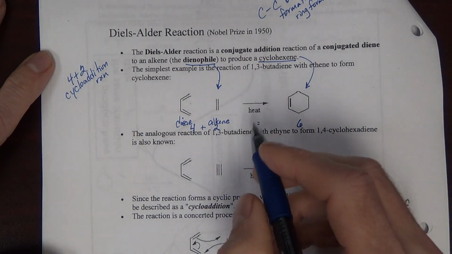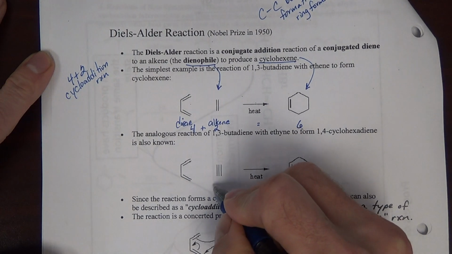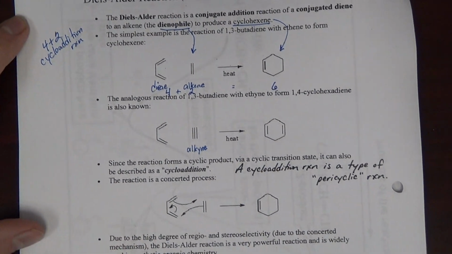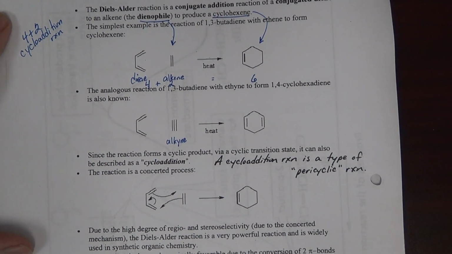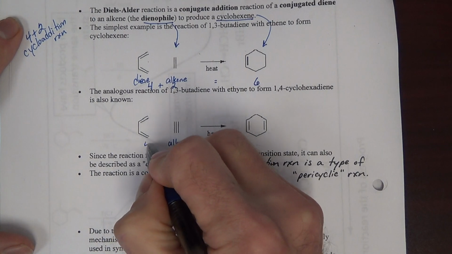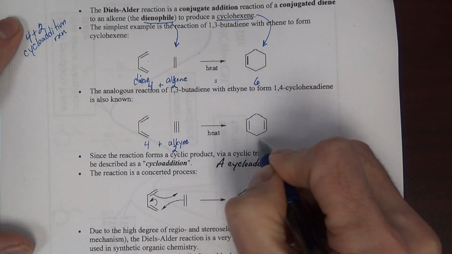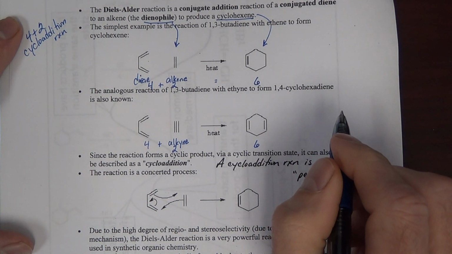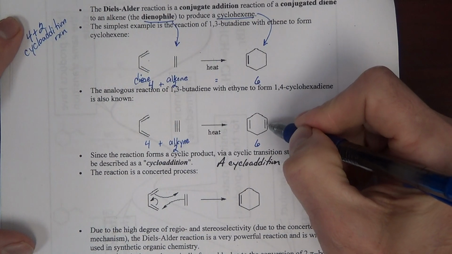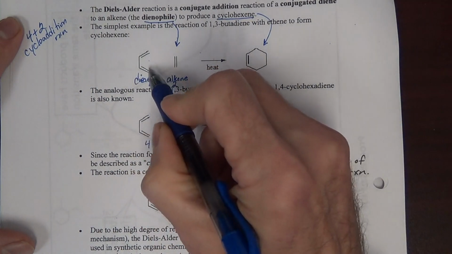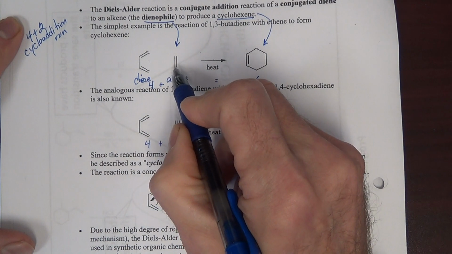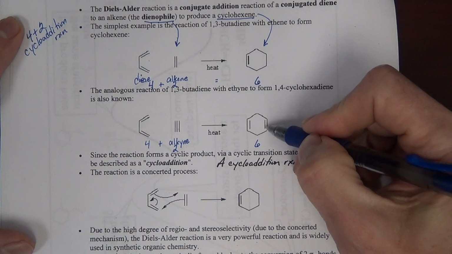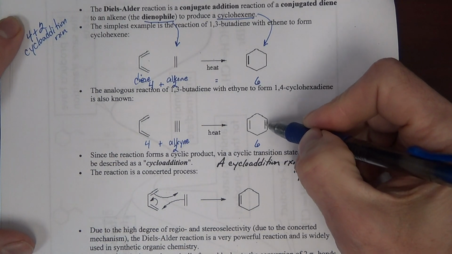Now the dienophile can also be an alkyne. But again, it's 4 plus 2, and we get a 6-membered ring there. In this case we have an extra pi bond over here, because ultimately this is 3 pi bonds interacting together, and when they react, you're left with 1 from the alkyne, and that's why you have an extra pi bond in your ring.